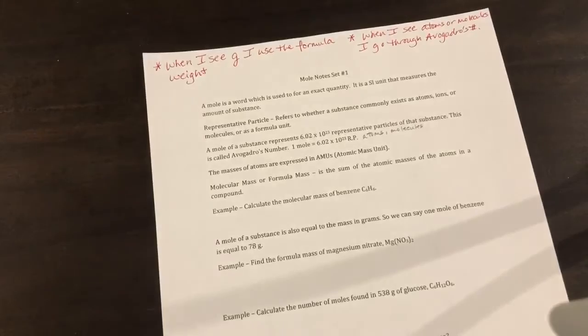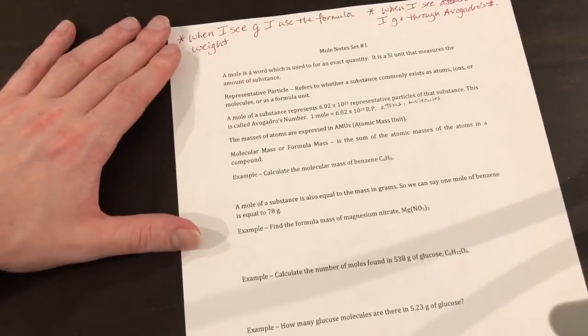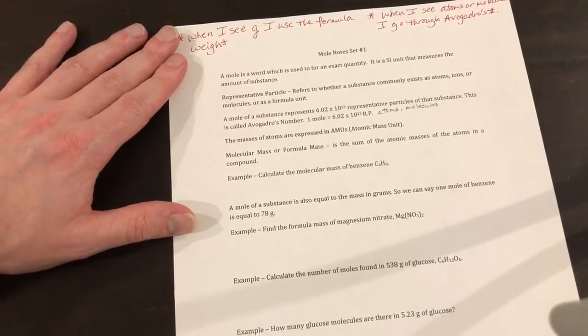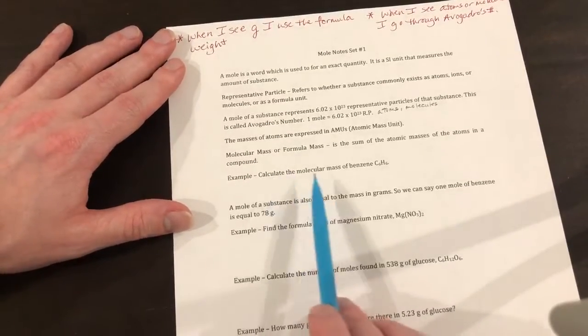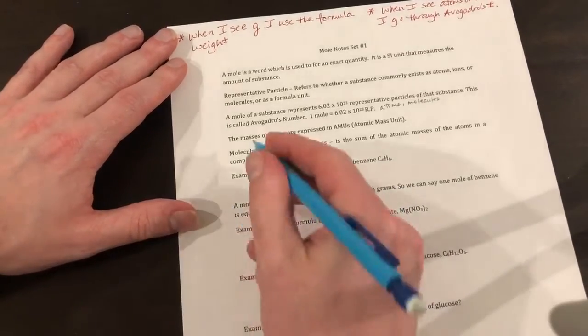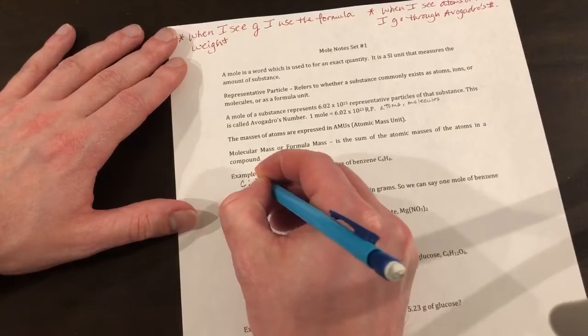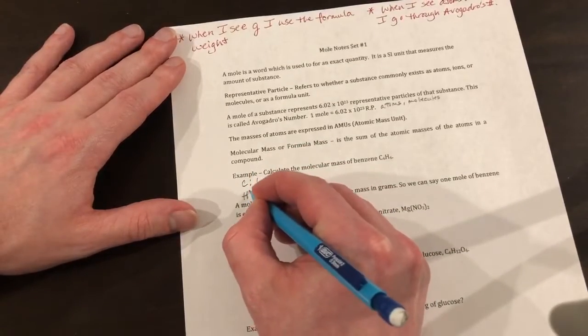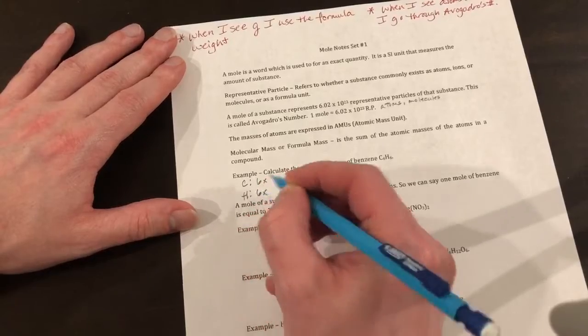Our first examples are going to be dealing with formula weights. So molecular mass, formula weight. If I say the weight of a compound, it's the same thing. So calculate the molecular mass of benzene, C6H6. I'm going to count how many carbons I have. I have 6. And how many hydrogens do I have? Well, I got 6 also.